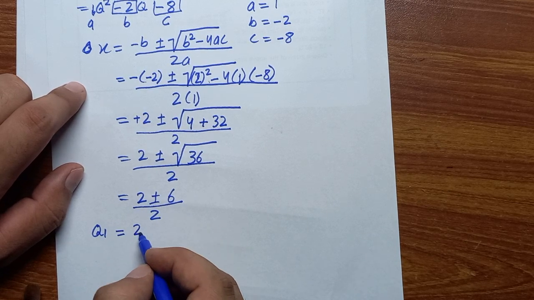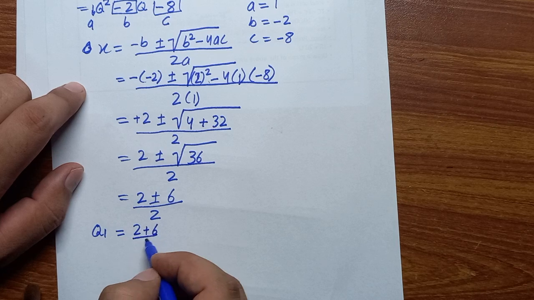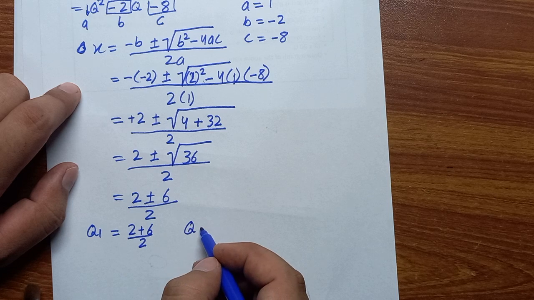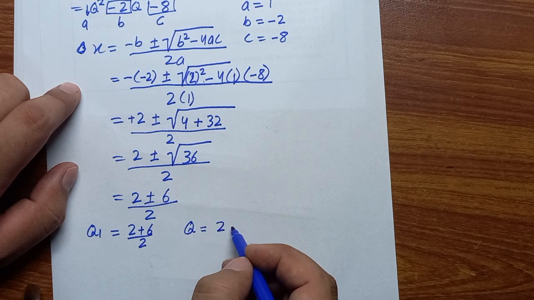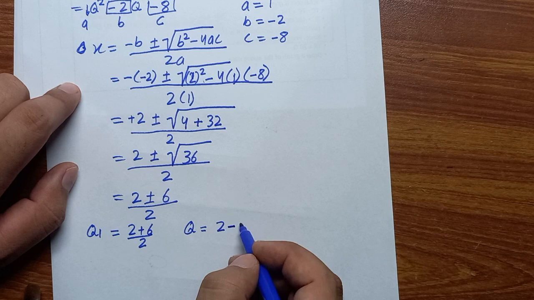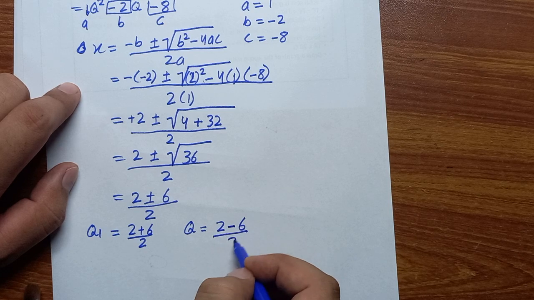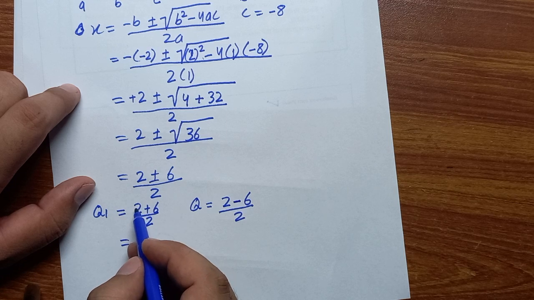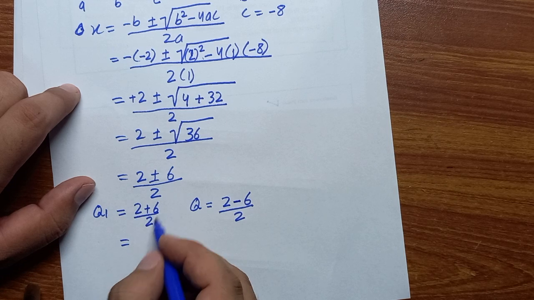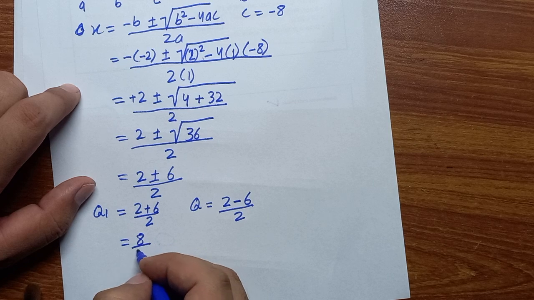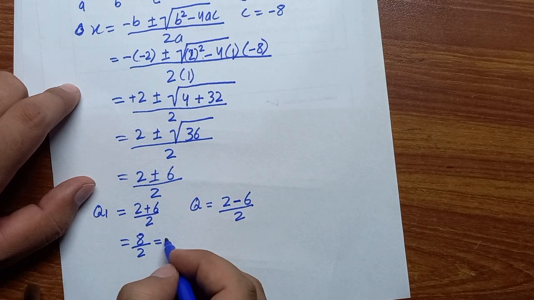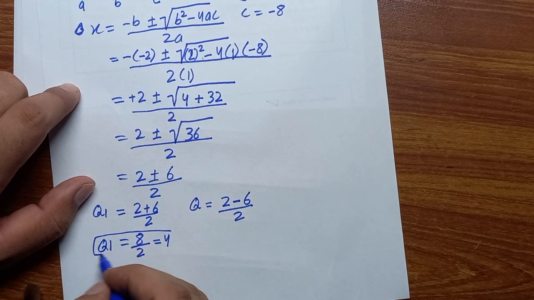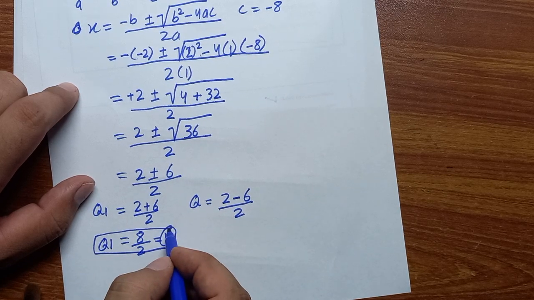We can say that 2 plus 6 divided by 2. And for Q2 we will take the negative sign, 2 minus 6 divided by 2. So here Q1 is 2 plus 6, we will get 8, and 8 divided by 2, we will get 4. The Q1 value is 4. This is the value of Q1.